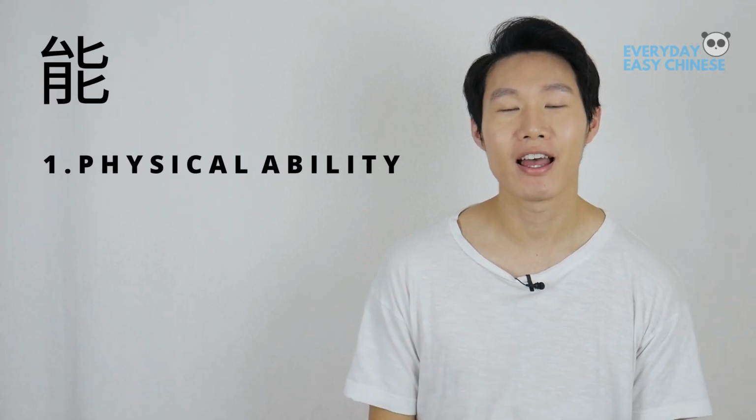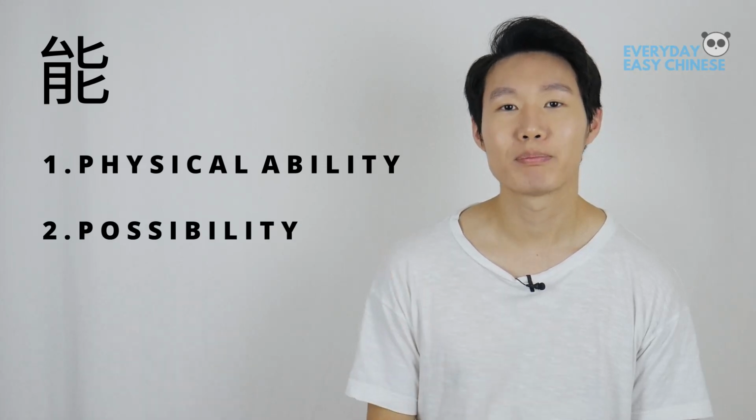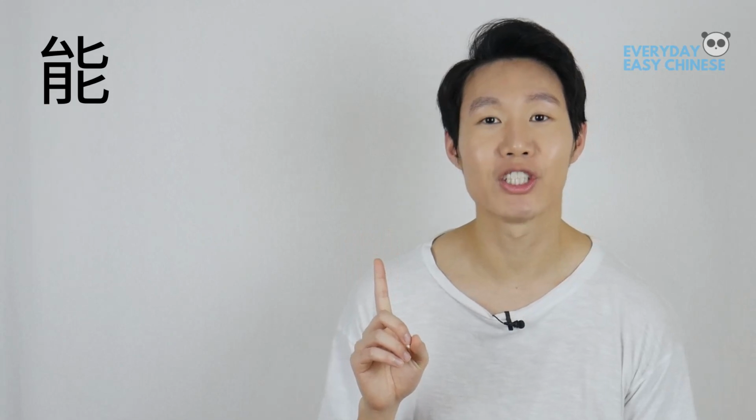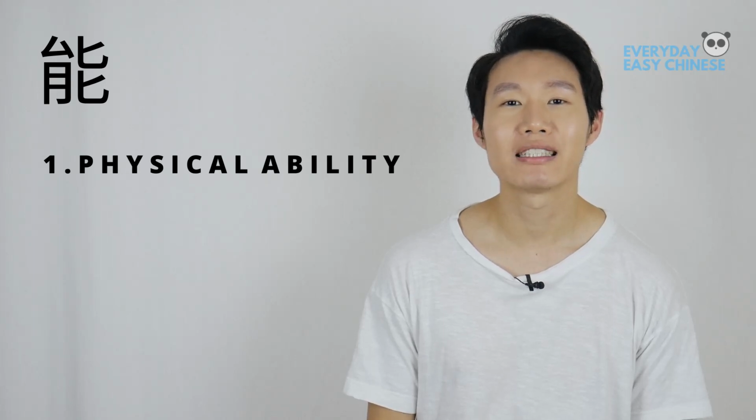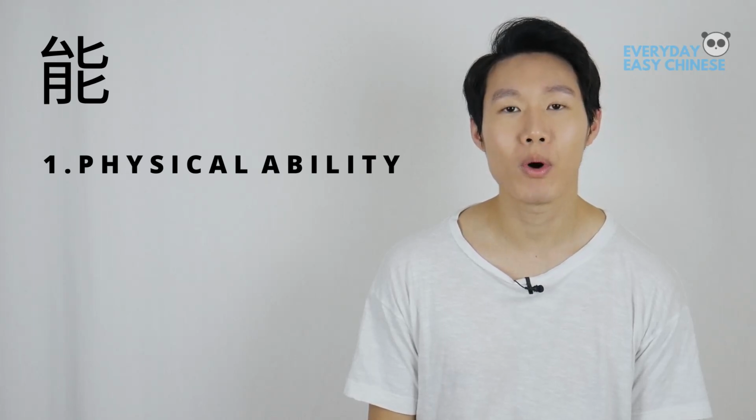Whereas 会 is used to express learned ability, 能 is used in these two situations. Number one, expressing physical ability. And number two, expressing possibility based on a set of objective information. So let's look at the first situation where we can use 能. Expressing physical ability. So let's use the same sentence as we used with 会.